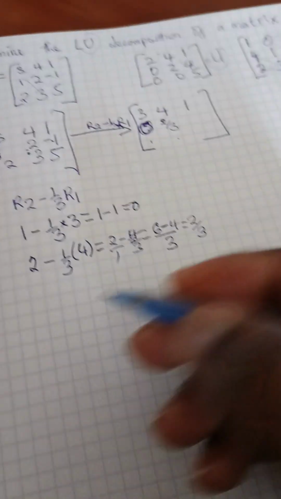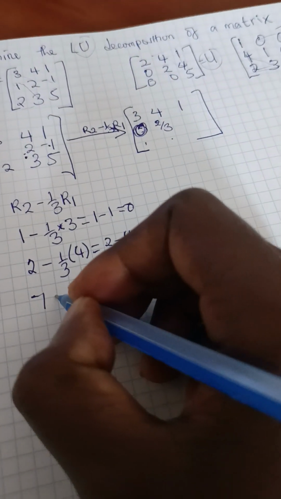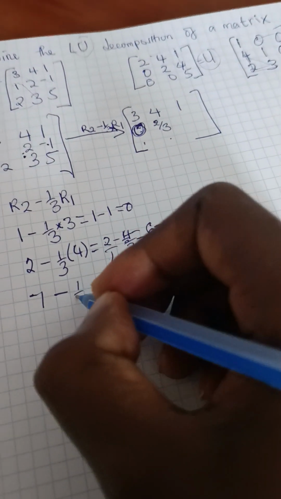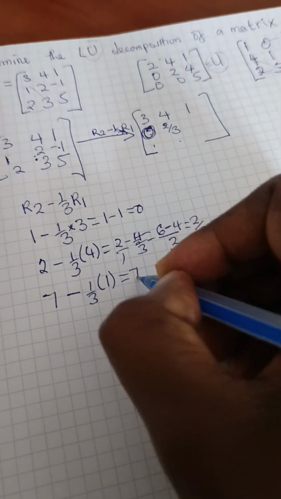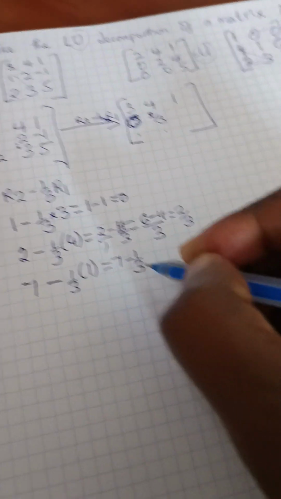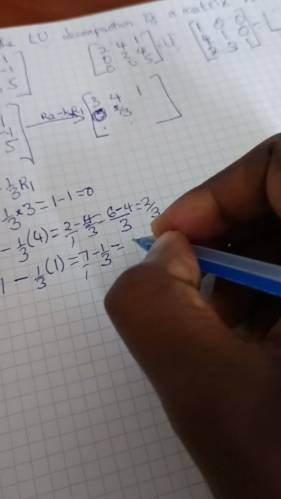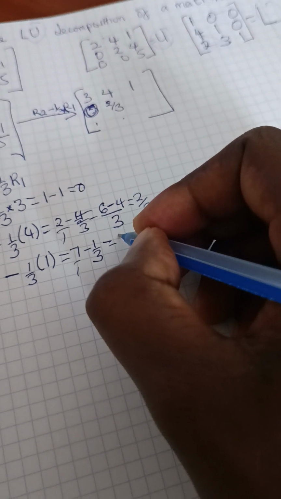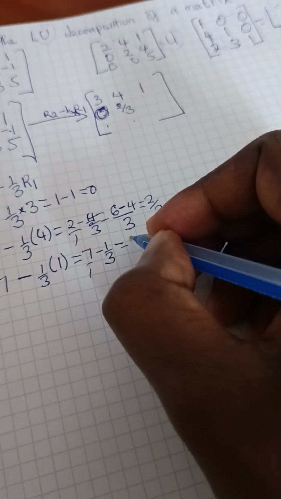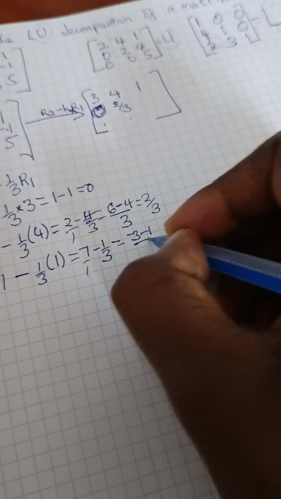We write it here. Again, we get minus 1 minus a third of 1. This is minus 1 minus a third. How do we do it? So we proceed. This is like minus 3 minus 1 over 3.